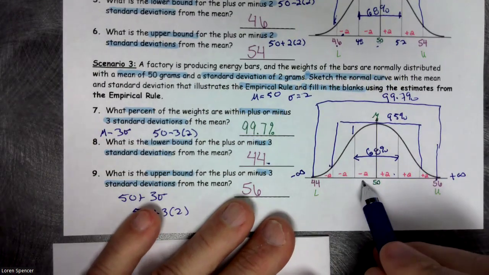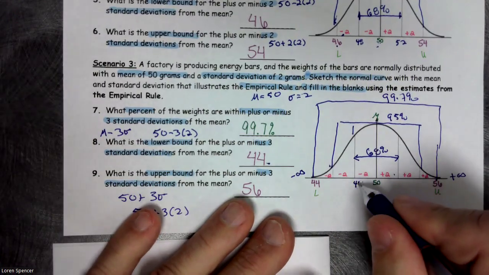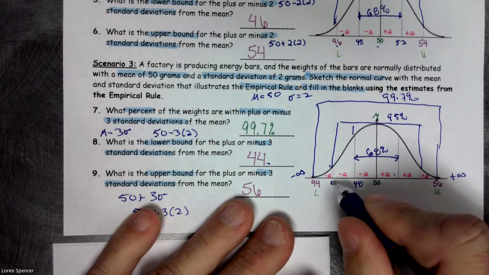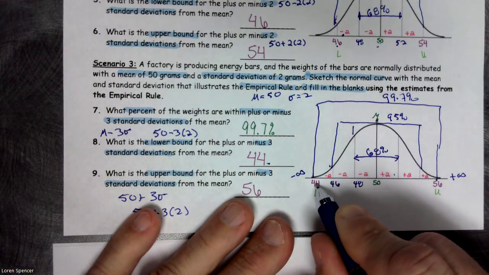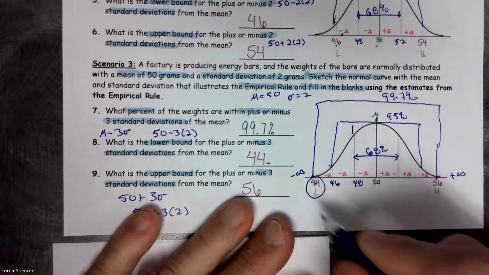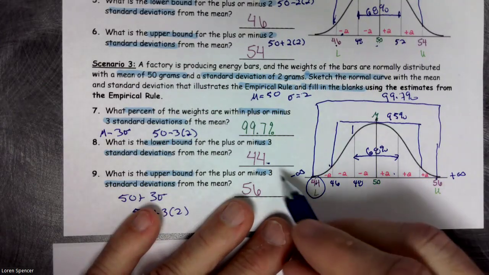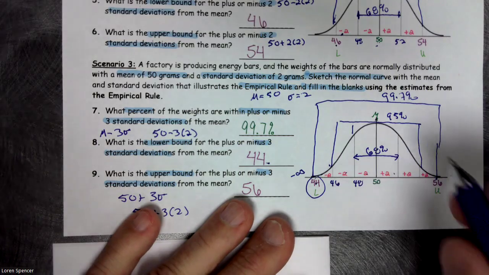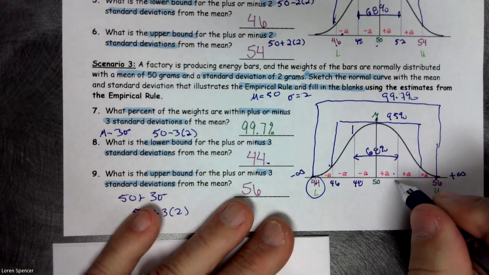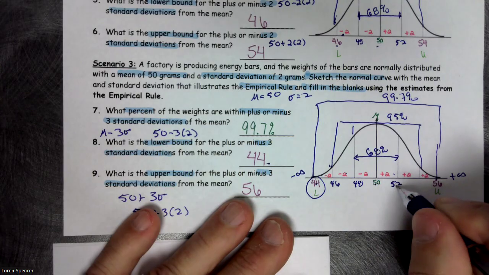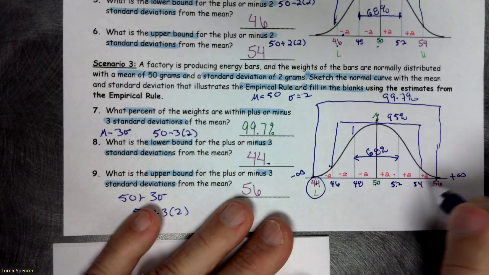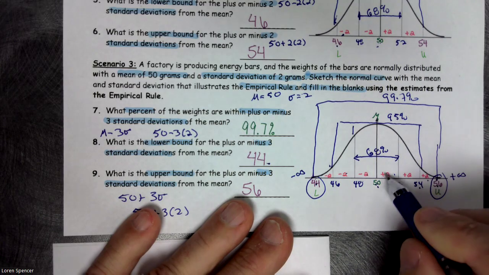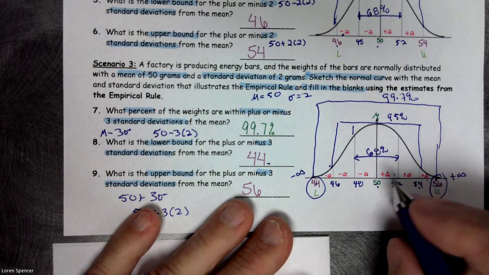And all we did was 50 minus 2 gave us 48. Minus 2 again took us to 46. Minus 2 again took us to 44. And that's what we're looking for, because that's our lower bound for 3 standard deviations, because 1, 2, 3 standard deviations. And then 50 plus 2 took us to 52. 52 plus 2 took us to 54. And then 54 plus 2 took us to 56. And this is what we're looking for, because 1, 2, 3 standard deviations above.